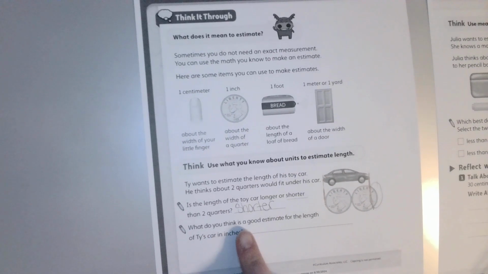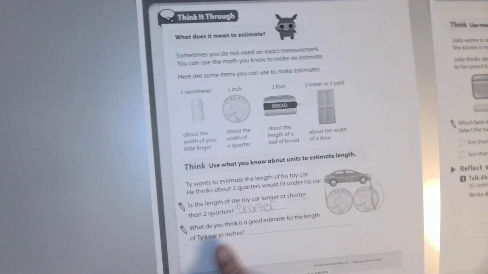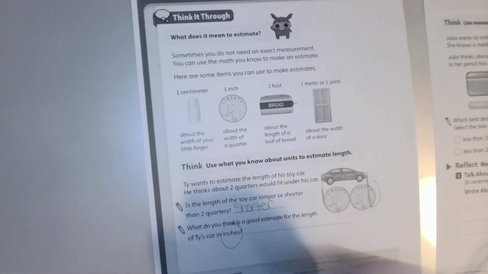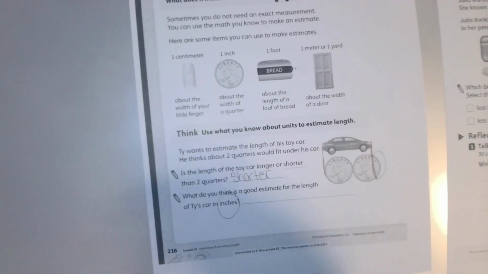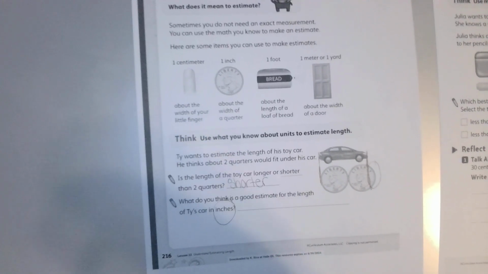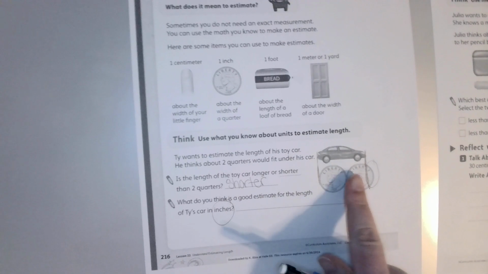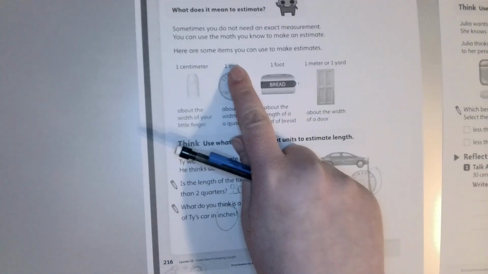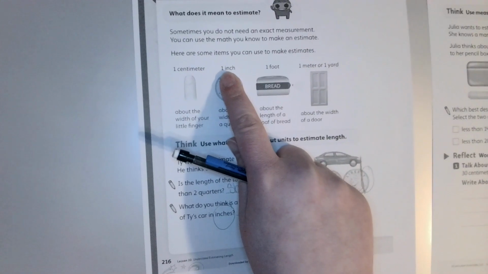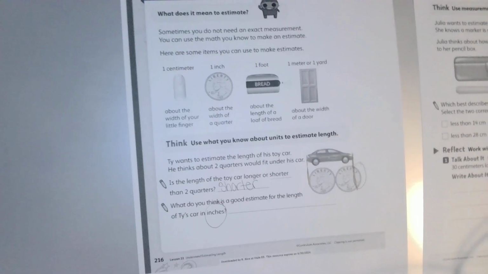What do you think is a good estimate for the length of Ty's car in inches? Do not forget that, guys. A lot of you did. You cannot forget if you're measuring in centimeters, inches, feet, yards, meters, whatever it is, you have to make sure you're doing that correctly. So it said inches, because what they gave was the estimated length of a quarter, 1 inch. So you have to be measuring in inches because that's what you're using.